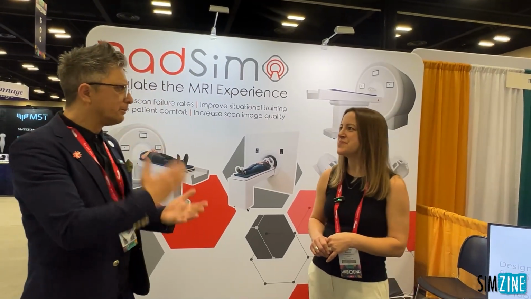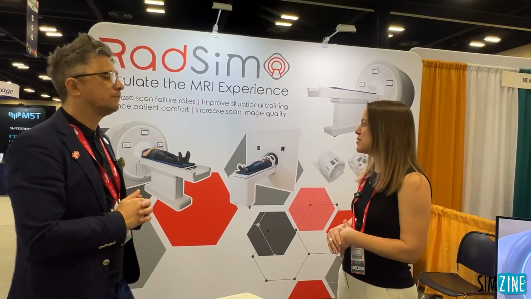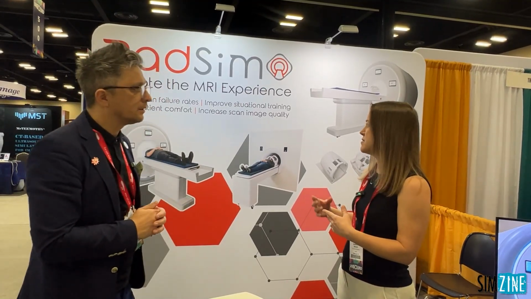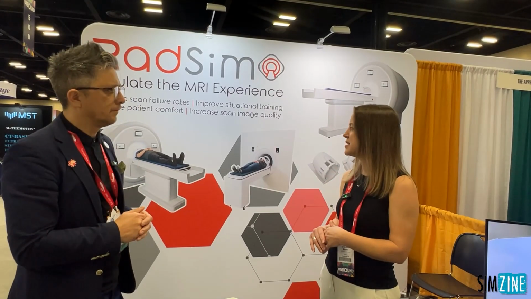So what are you excited about, without mentioning AI, in medical simulation for 2026? For our company specifically, we're looking to get more into other machines for the radiology simulation. So maybe a CT scanner, maybe some wider bore MRI simulators, because the newer ones are 70 centimeters. We're still at 60 centimeters. So just trying to meet the needs of the market.